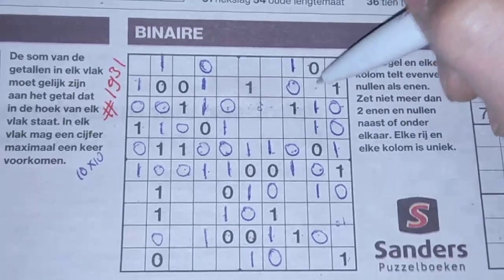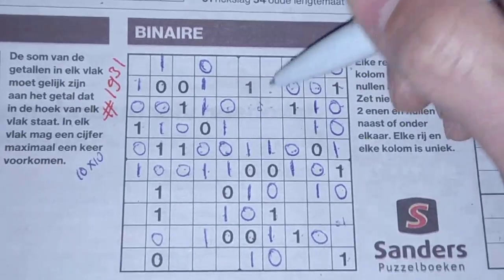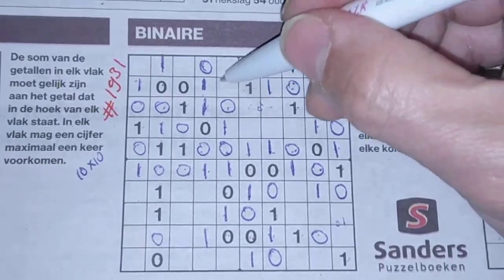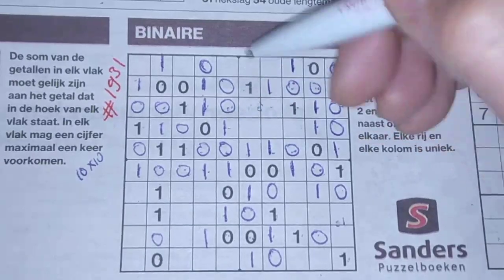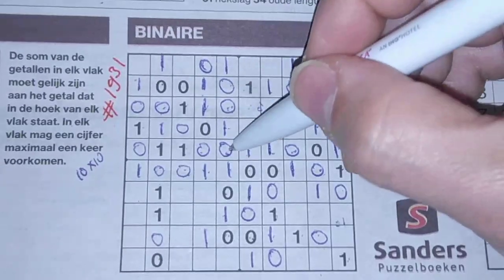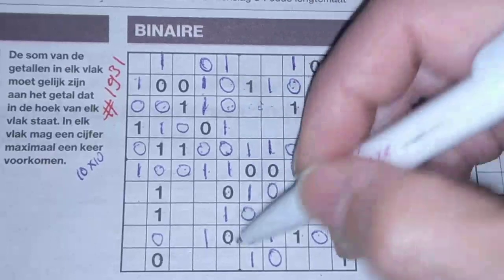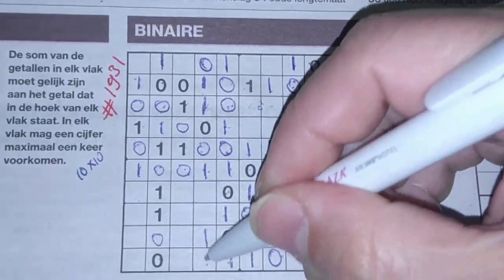Double 1, here O, there O. Double O, here 1, there 1. Between two 1's comes an O. Double O, here 1, there 1. 1, 2, 3, 4, 5 O. So the rest are 1's. Double 1, here O, there O.